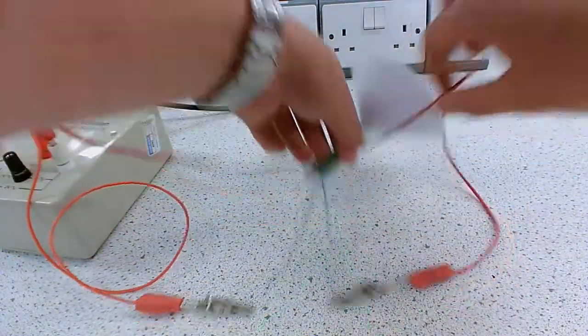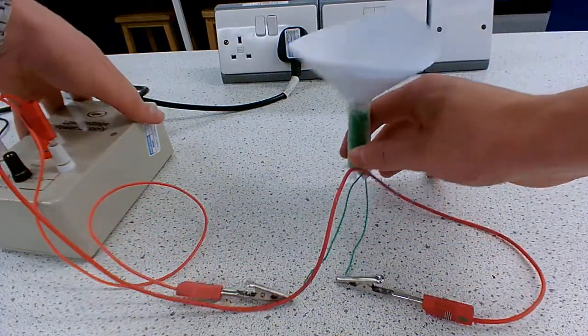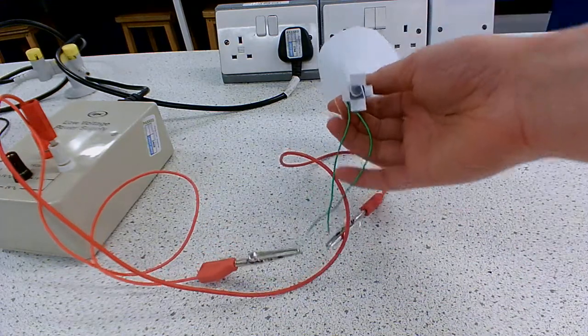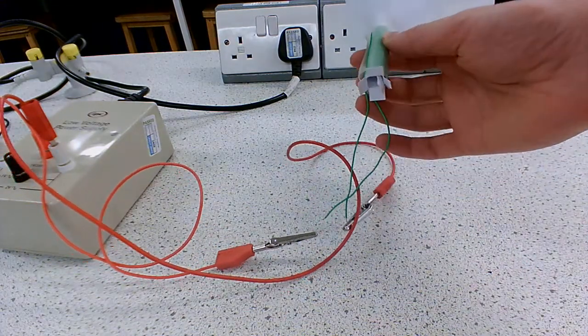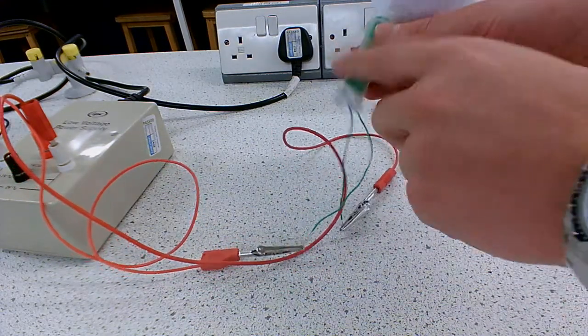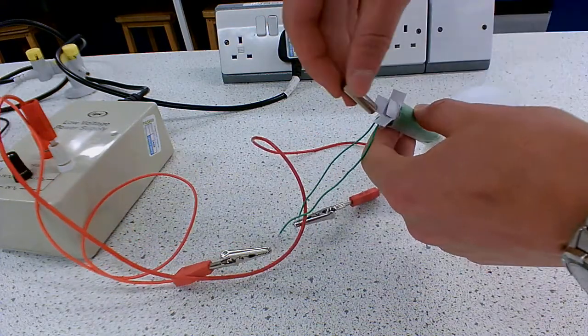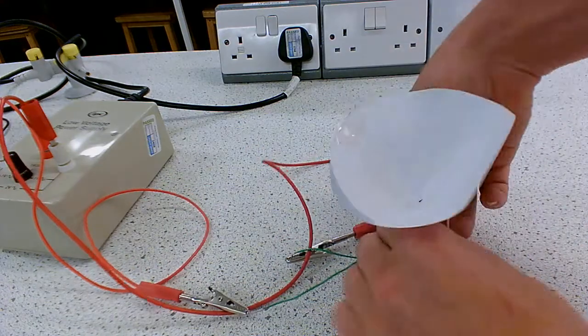Okay, so we've got our electromagnet, we've got a cone, we turn it on, and nothing happens. Why? Because we haven't put a permanent magnet in there yet. We need something that's going to be affected by this electromagnet. So let's do that. So we've got a permanent magnet here. Let's pop that in there.